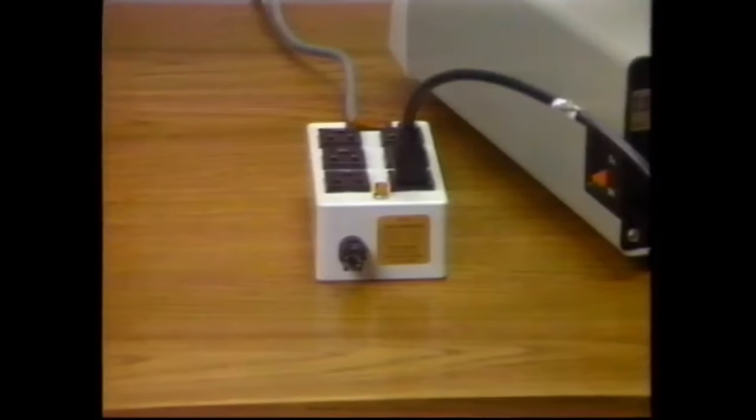If you have to use an extension cord for the computer power cord, make sure it's the kind with a three-prong connector and that it's properly grounded.